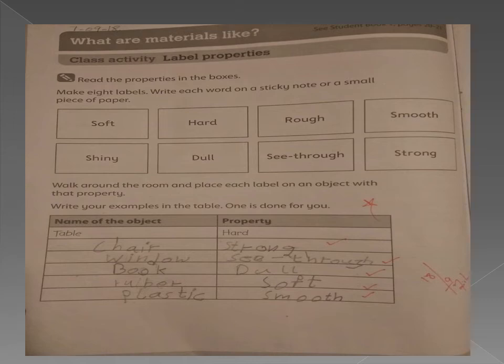What are materials like? Label properties. Read the properties in the boxes. Make 8 labels. Write each word on a sticky note or a small piece of paper. Yes class, they have given you 8 properties. Read these properties with me. So first property is soft, S-O-F-T, soft.